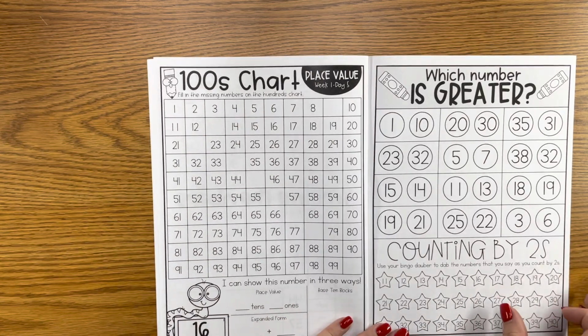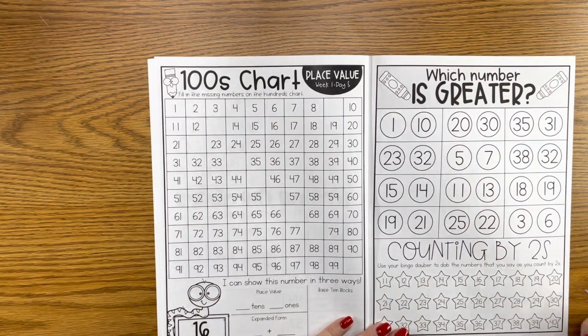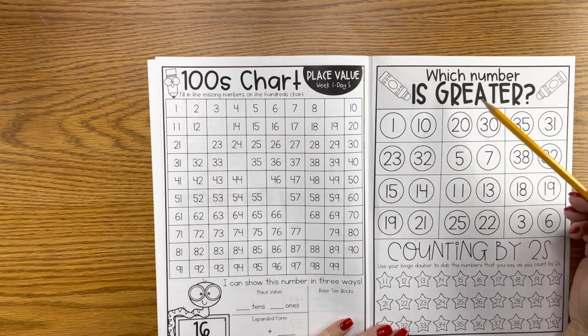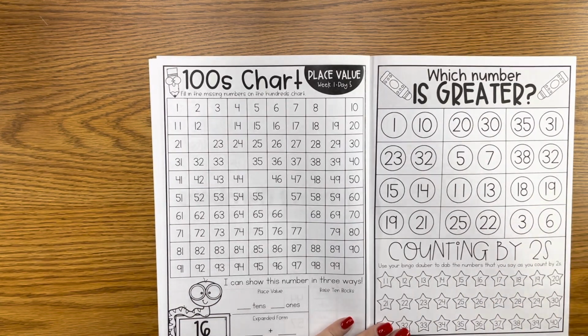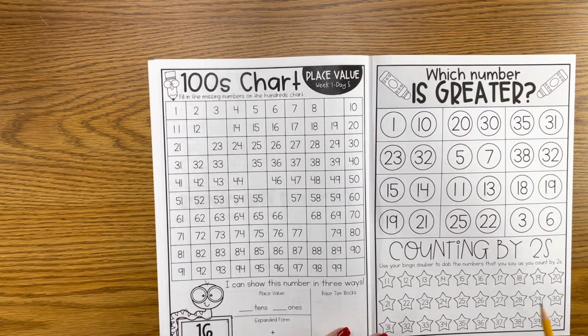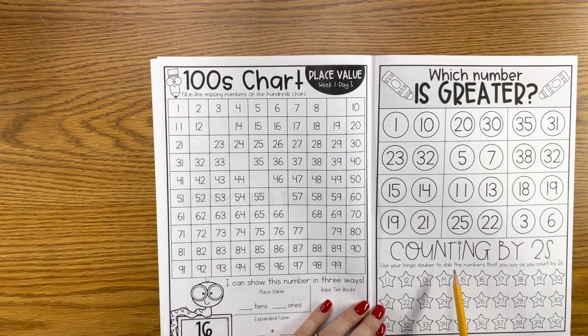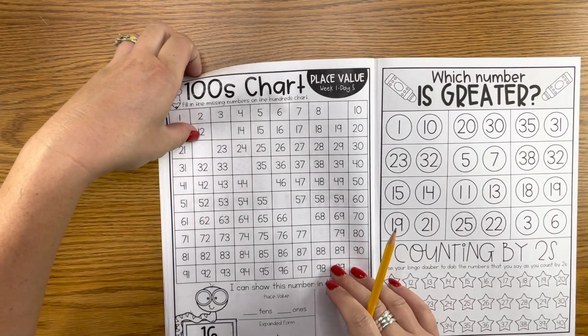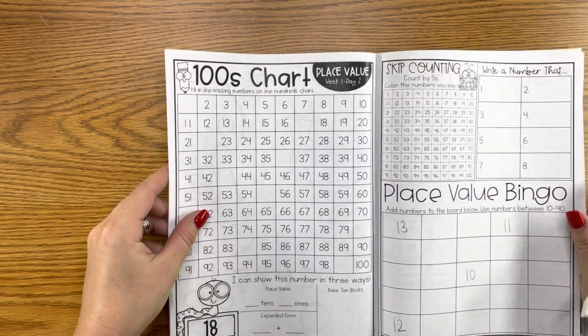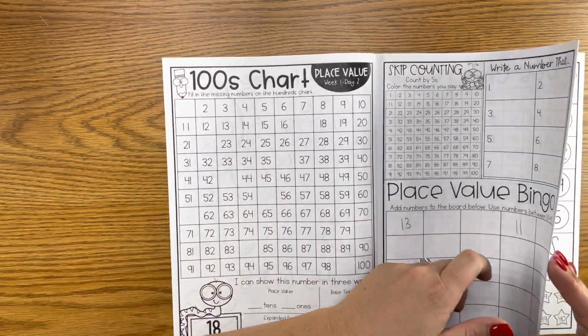And on day 5, it's conveniently located on the back, we use a bingo dauber. And so we're just trying to see which number is greater, and we can daub which one is greater. And then we also use that to do kind of a similar activity to back here where we were coloring the numbers when we count by 5s.